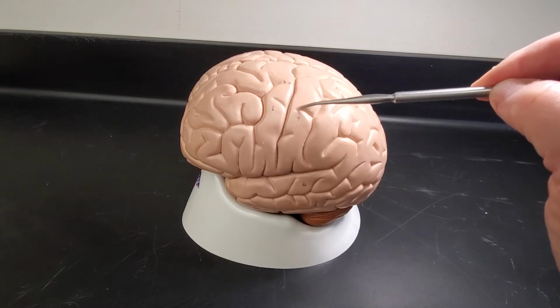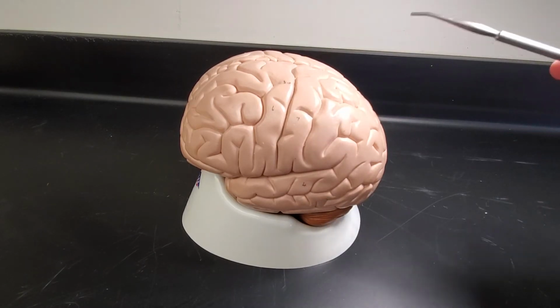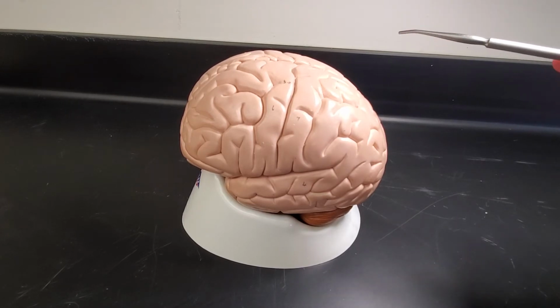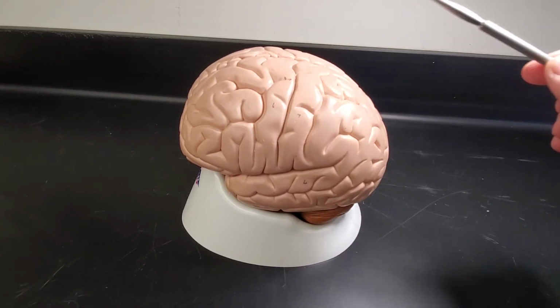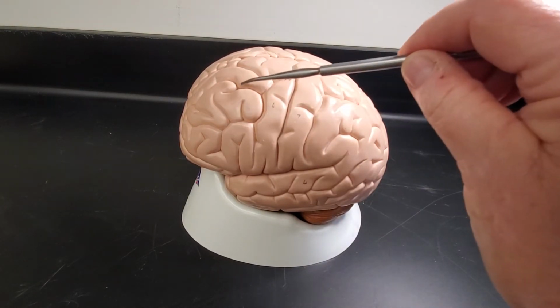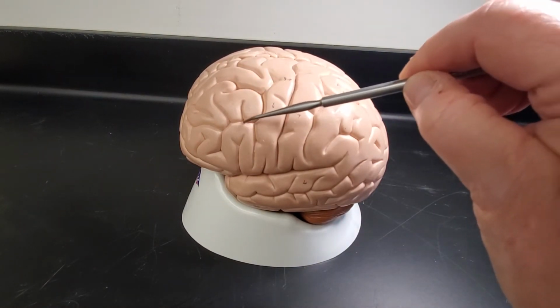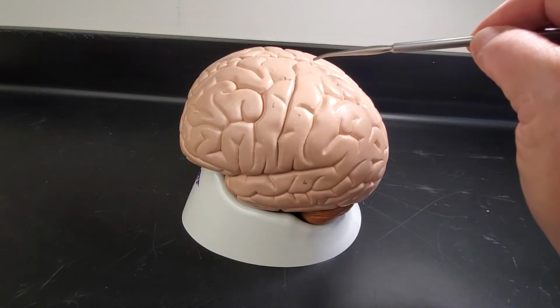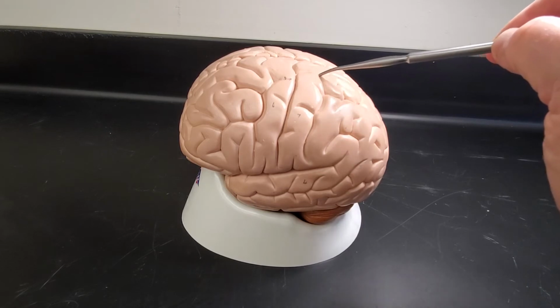One would be a gyrus. The sulci, just like in the spinal cord, are just indentations, okay, which appear to be lines basically. So you see some here, and here. It's kind of like which came first, the chicken or the egg? Which came first, sulci or gyri? Okay.